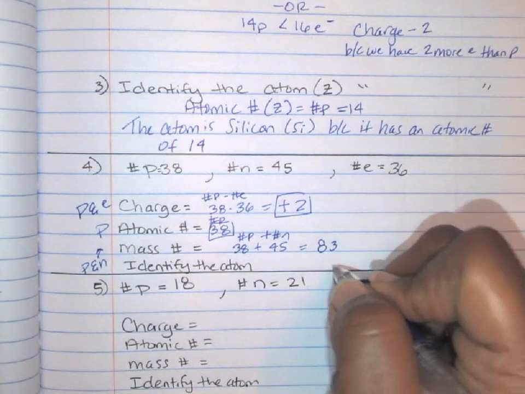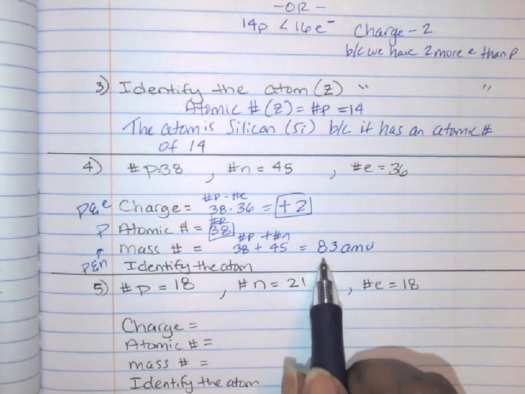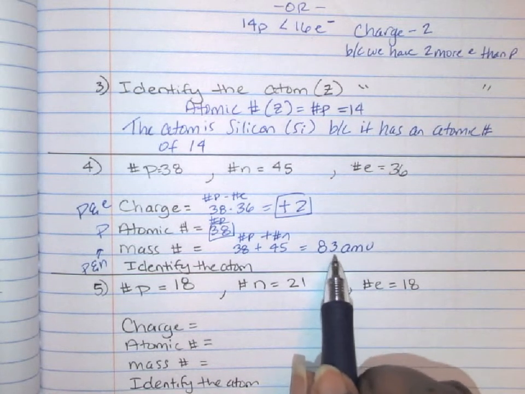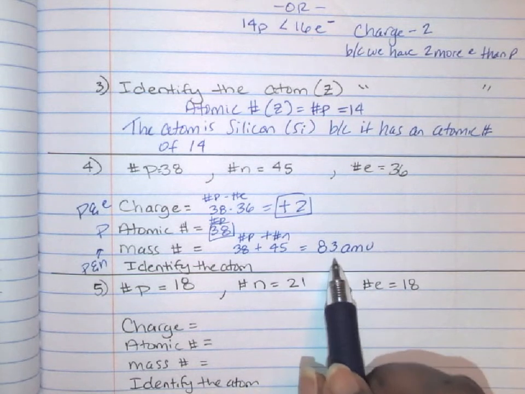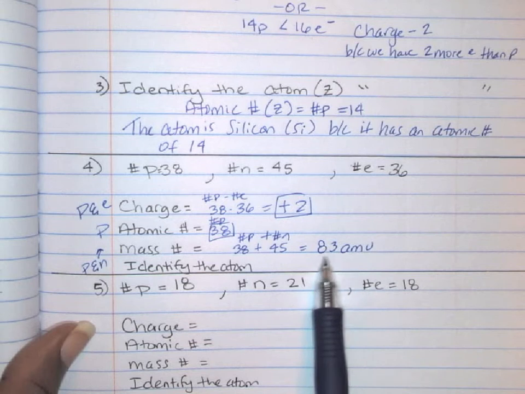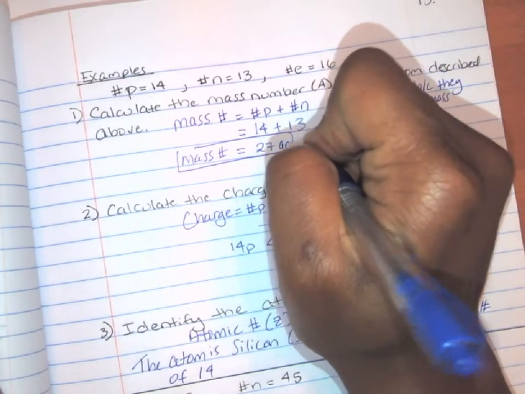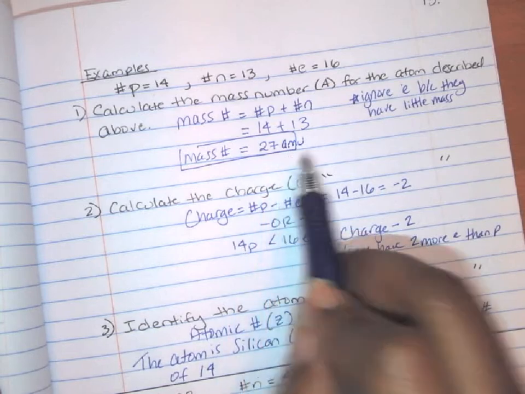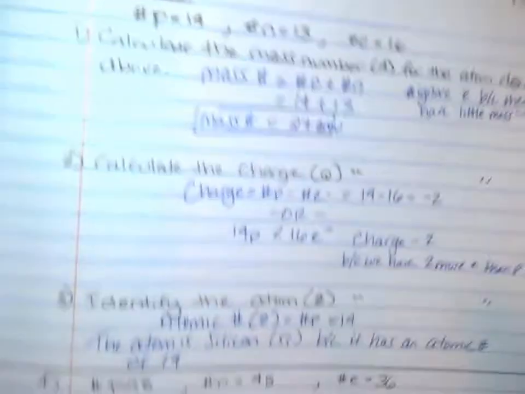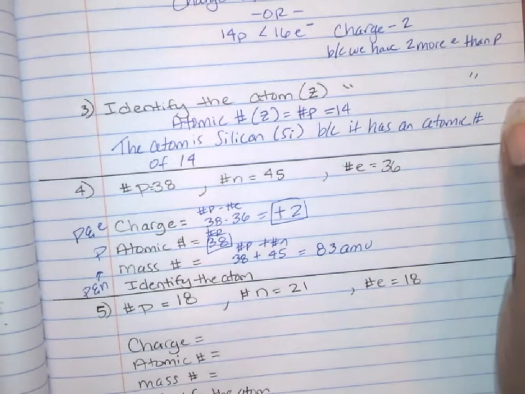And I forgot to put it up here as well. I want to make sure I put down my units. In terms of mass number, if you're just describing the mass number, you can just write 83, but I oftentimes like to write AMU to remind me that this is describing the mass of the atom. So I'm going to write 83 AMU here, and I'm going to go up and do that as well up here for that mass number, 2070 AMU. And remember, AMU stands for atomic mass unit. It's just a unit of mass, like grams.